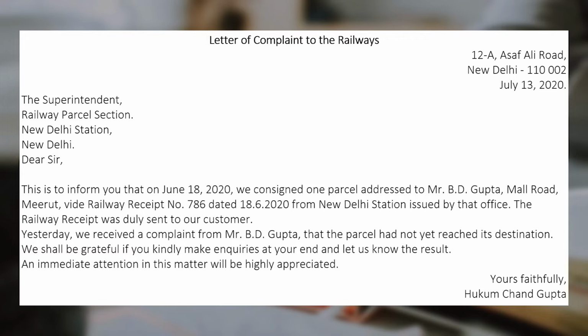Having talked about complaints, let's now move on to the next category of letters, which are agency letters. Business firms which do not find it suitable or convenient to open branches decide to establish agency relationships with other business firms in different towns and cities. Establishment of an agency is a process.